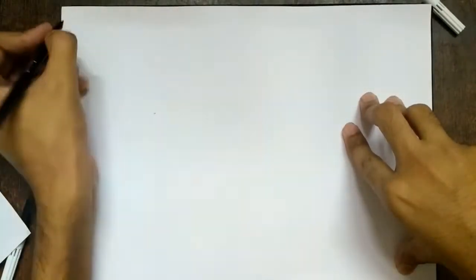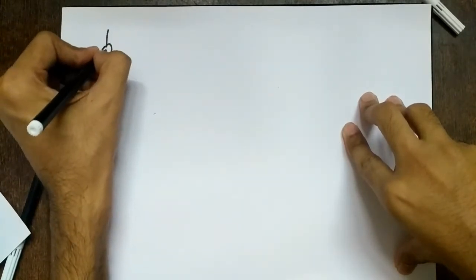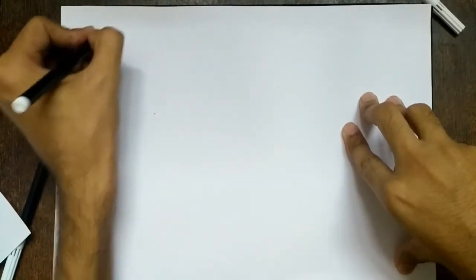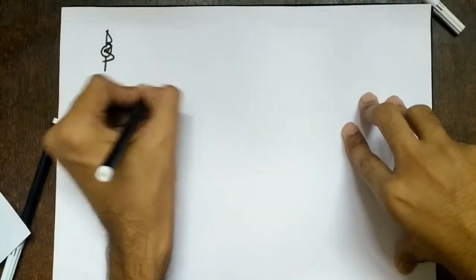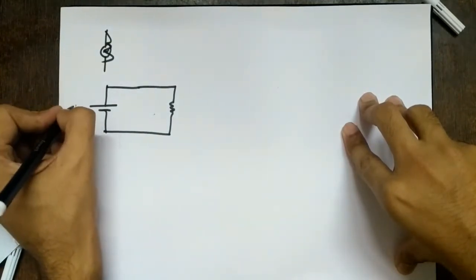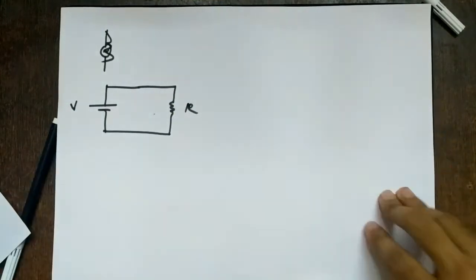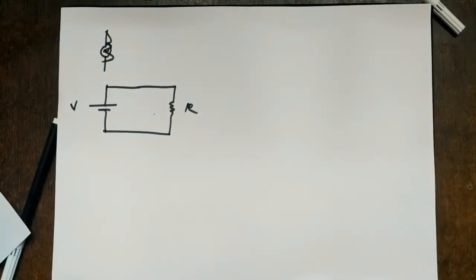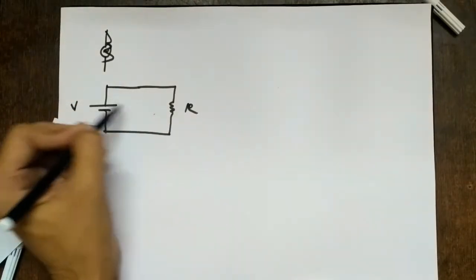So let's take a very simple network. So let's say I have a AC source. For simplicity, I'll take a DC source, and I have a resistor connected here. Okay. So this is V, and this is I. So I ask you to analyze this line or this network. So this is nothing but copper wire, right? So it is a transmission line.